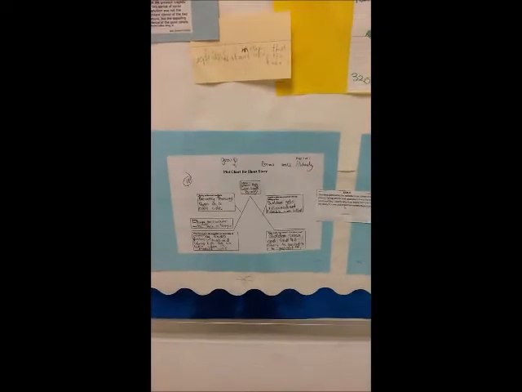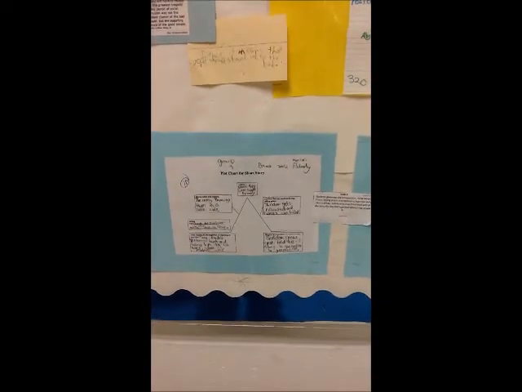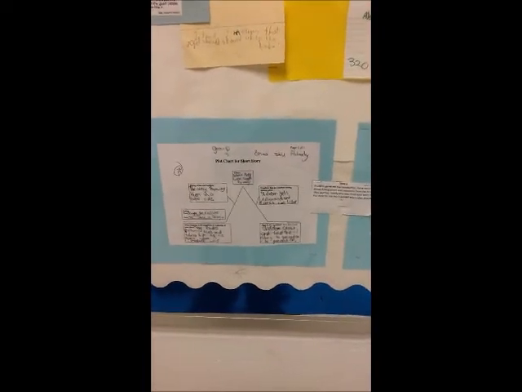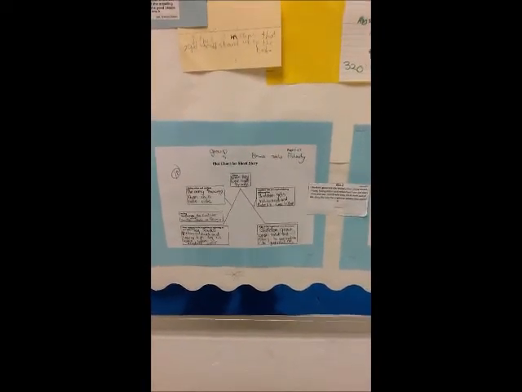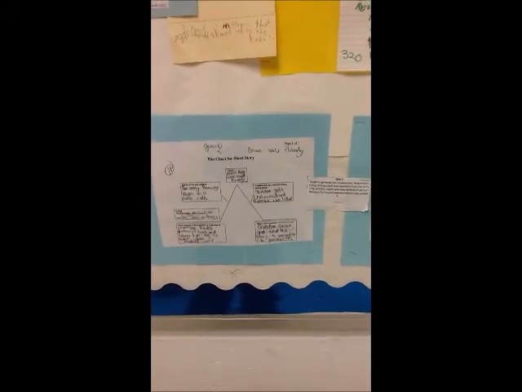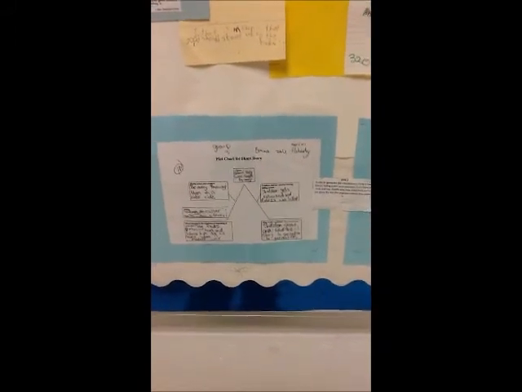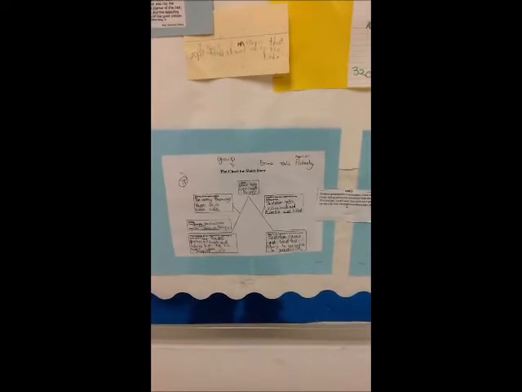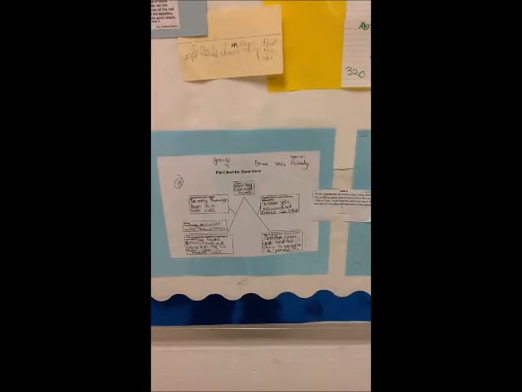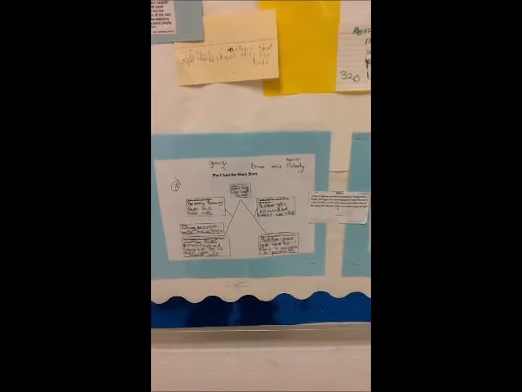DOK2 was the plot chart for the same story, My Brother Martin. I'm sorry, this was for Pink and Say, a story that we read that related to My Brother Martin, because we tied in the Civil War and Civil Rights Movement, how the two were similar, and how one event in a timeline of history led to another.